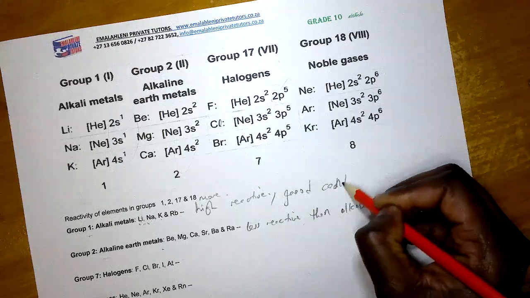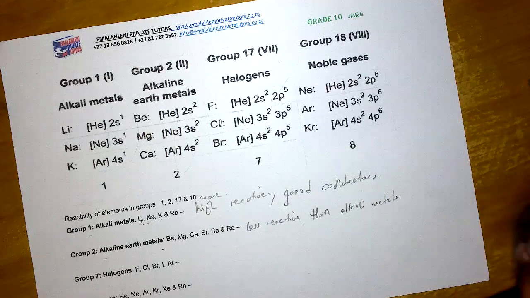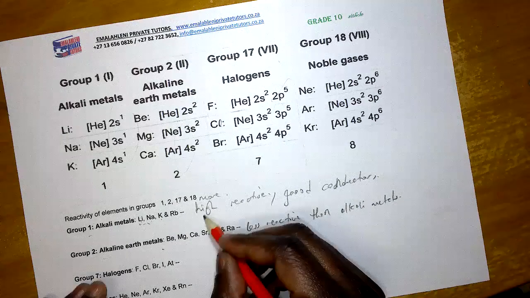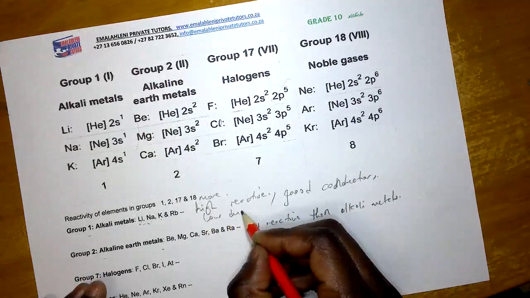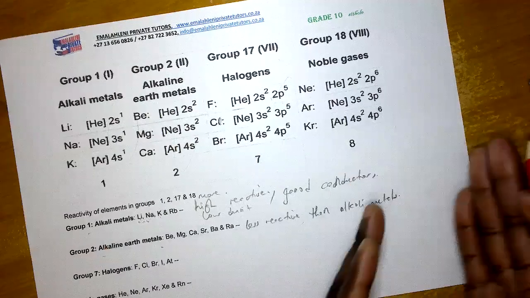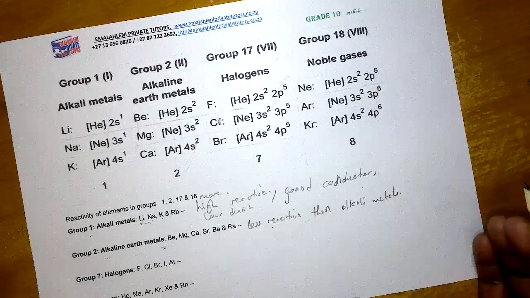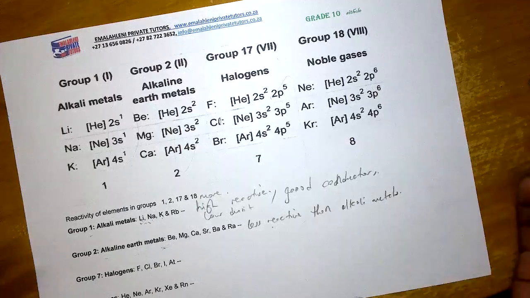Your metals are good conductors of both heat and electricity. They also have low density. Remember, we say density increases from group 1 to group 2. In this case, they are less reactive, and again, they are also good conductors.